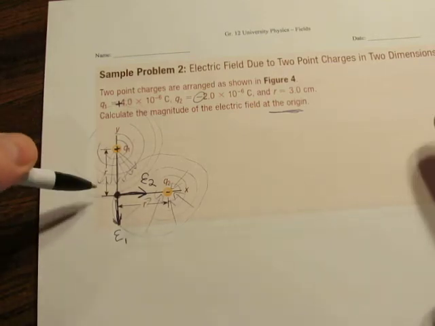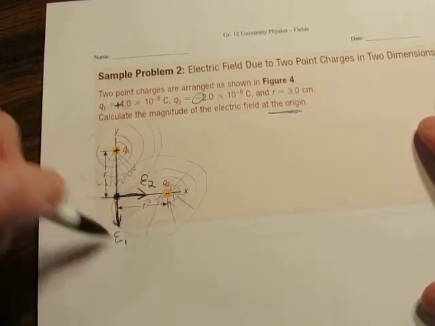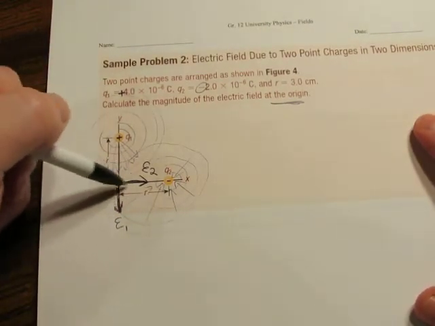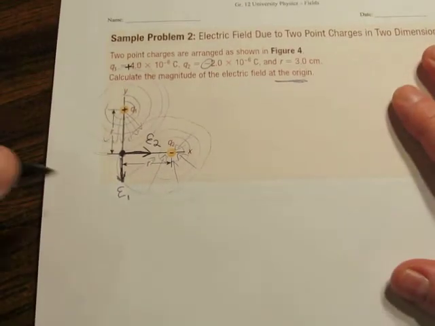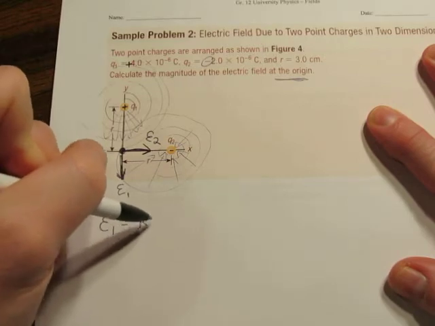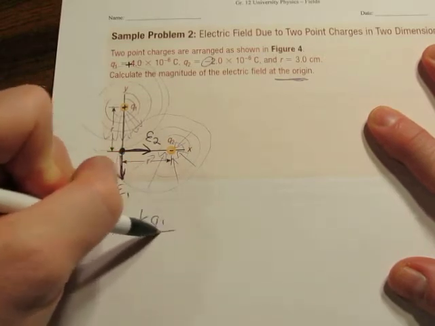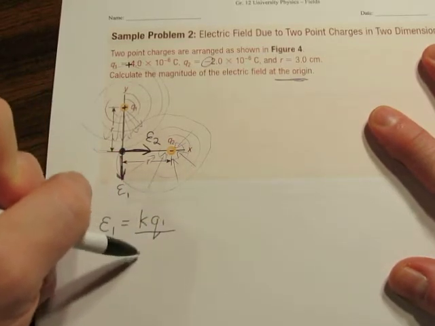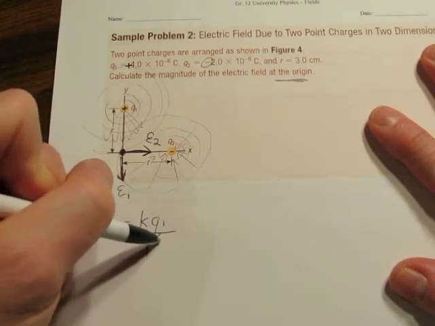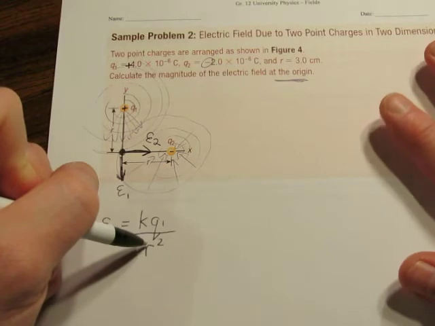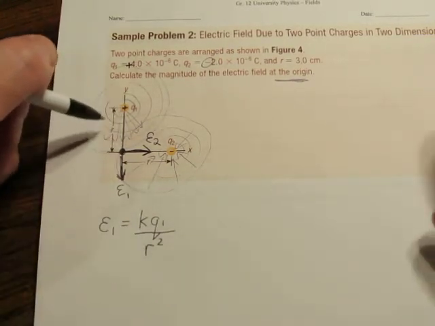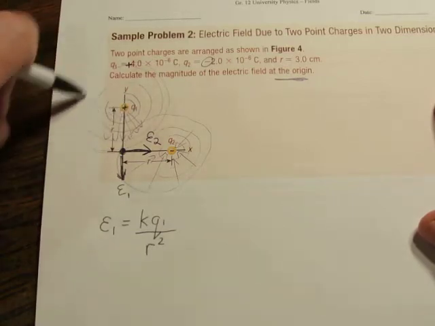So let's calculate them separately because you don't need to do this all in one shot. That's why drawing a diagram and having the directions on the lines is very, very helpful. So let's figure out electric field 1. K, Q1, divided by the distance from the charge to that point, which this time I'm going to write as r squared, just because the textbook actually uses r, and I want to stress that the distance is a distance. It's also a radius of a circle.